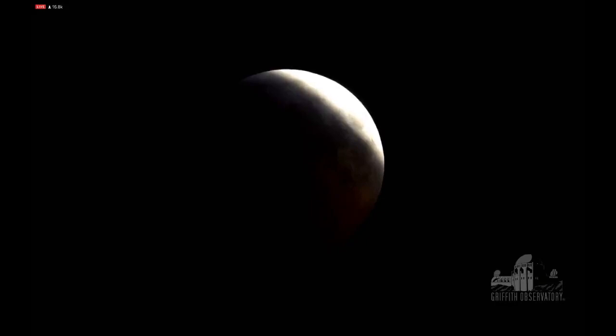And so once that phase starts in 11 minutes, it's going to continue for over an hour. A little over an hour. So that's not to say it's going to be the same color for that entire hour. It may change depending on the color of red and where the shadows enter and exit the face of the moon.